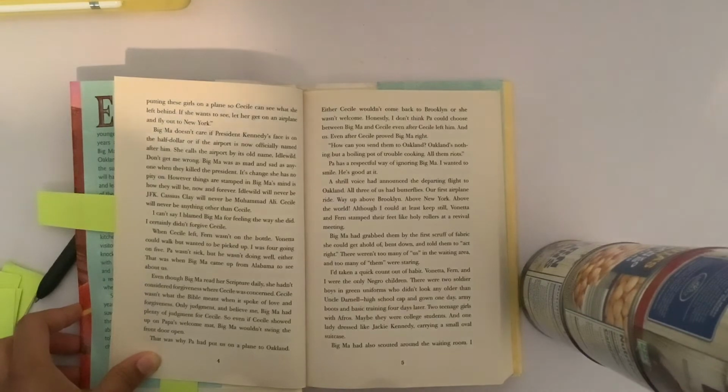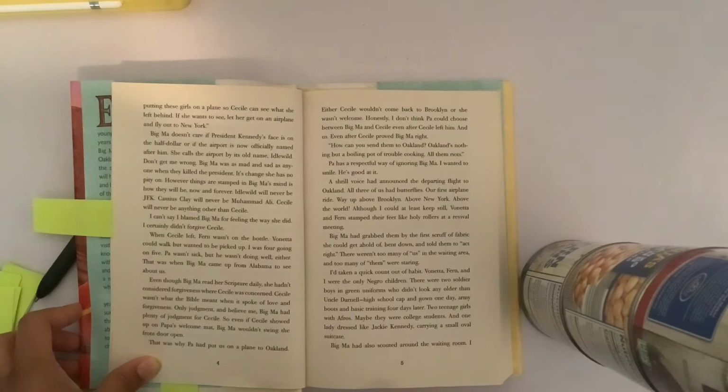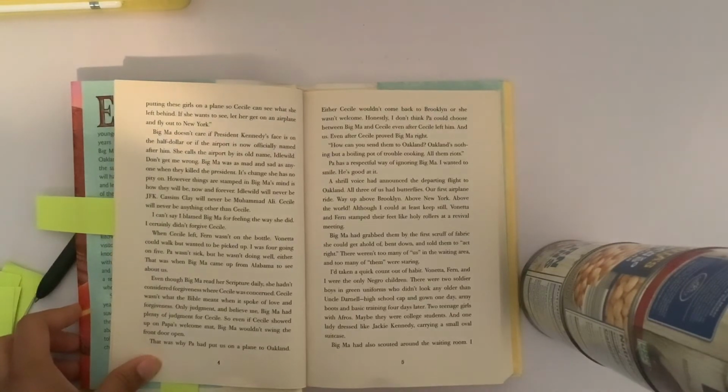Our first airplane ride. Way up above Brooklyn, above New York, above the world. Although I could at least keep still, Vanetta and Fern stamped their feet like holy rollers at a revival meeting.